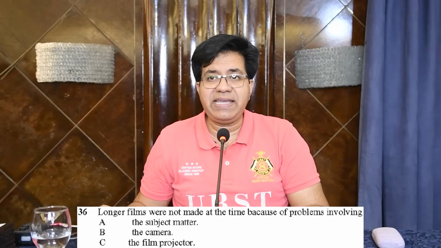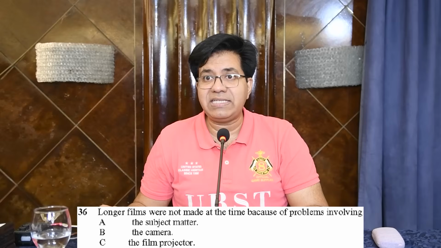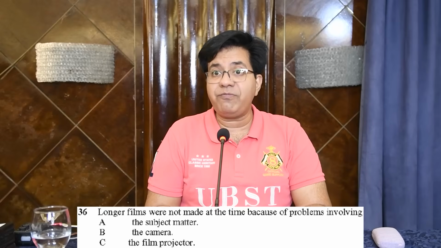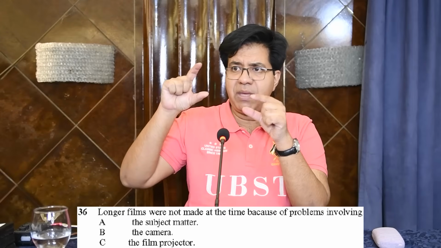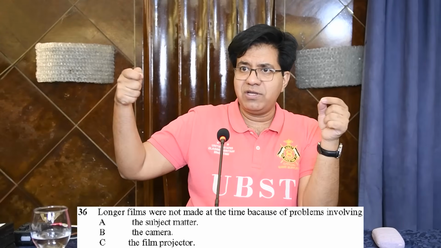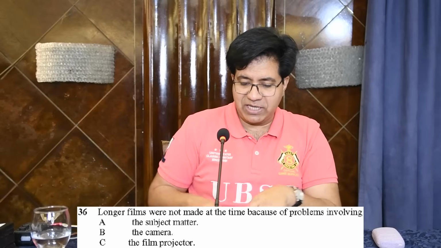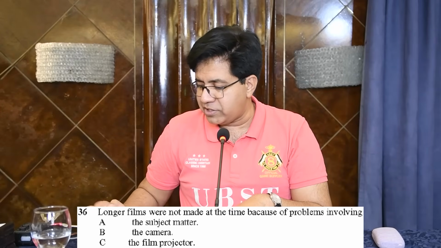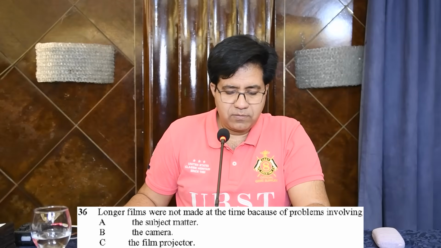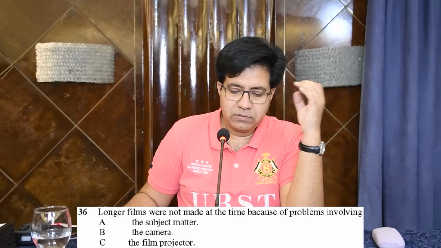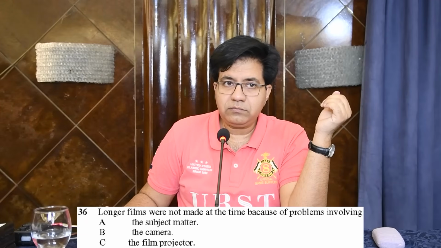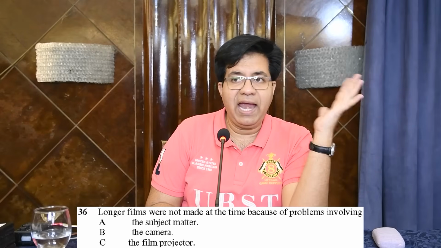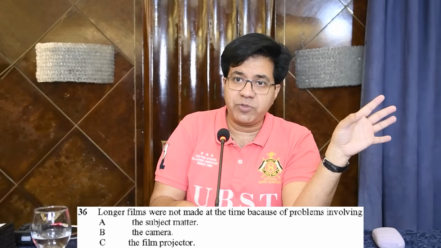Okay, films had the tendency to break when they were being played. Now, tendency to break, that was not from the camera, that was not from subject matter, that was from the film projector. I mean, in old times, do you remember those films in the camera we used with the negatives? Yeah, negatives and positives. So it's just like that. They had the tendency to break, and that was related to the projector. Films were played on a film projector, and they had the tendency to break. So that is option C.